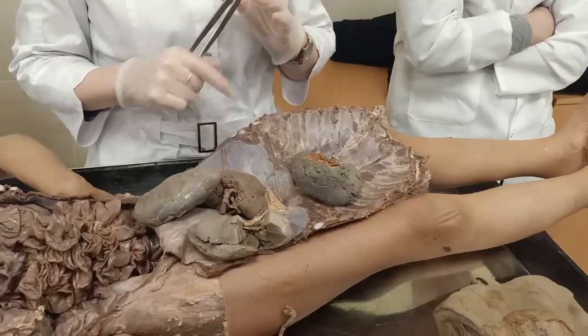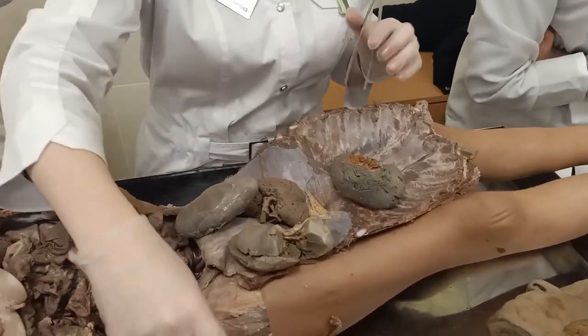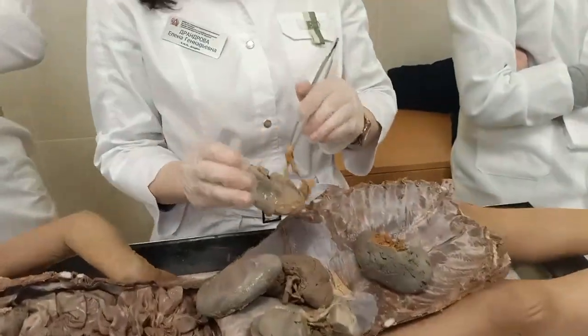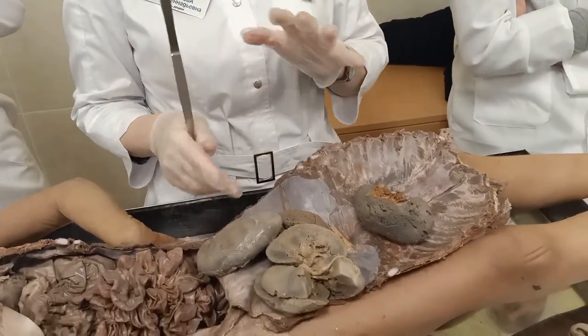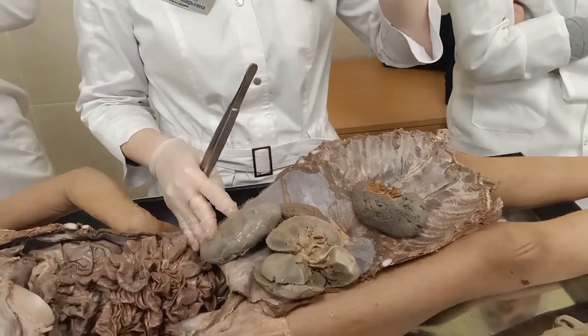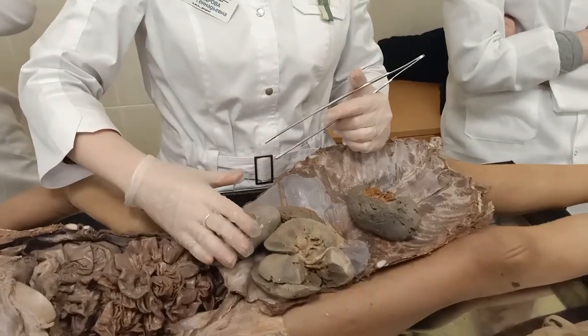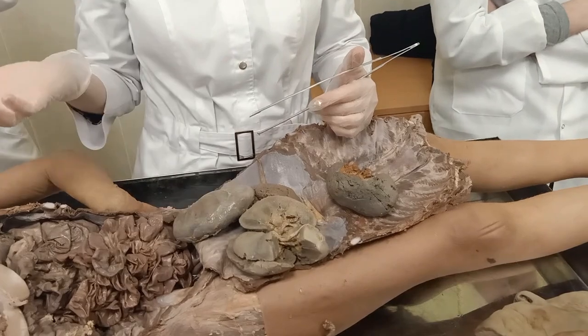So we can easily prove that this adipose capsule participates in fixation of the kidney, because when person loses weight suddenly, yes, very fast, then he can get nephroptosis. Ptosis means depression, yes, nephra means kidney. So depression of the kidney, because there is no more fat around the kidney, yes.